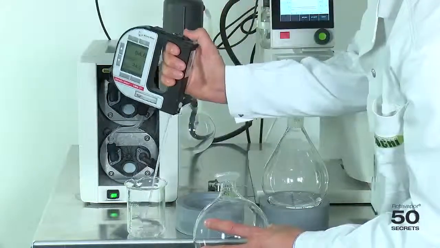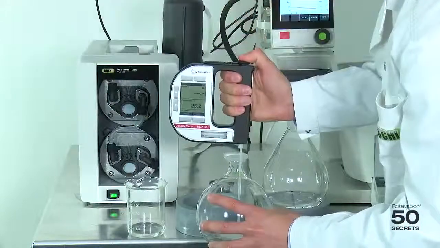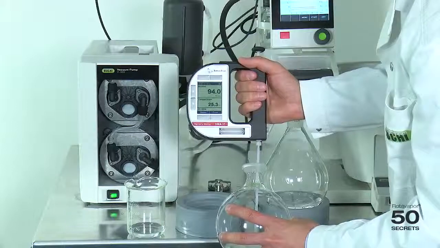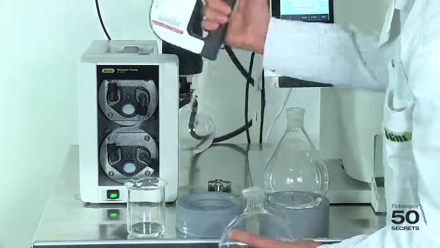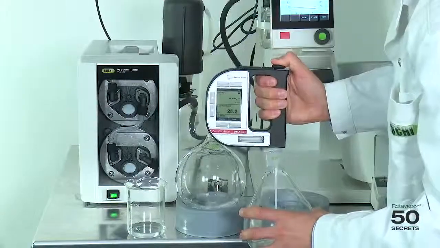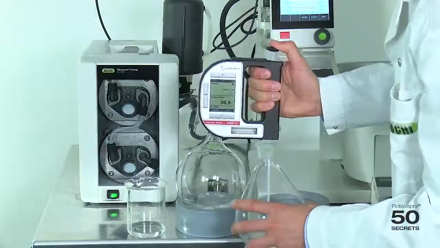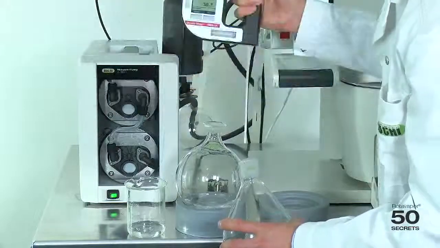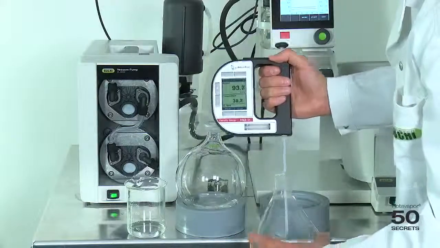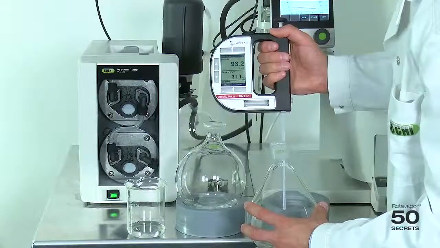First I have to wash it quickly, 2 times, and then let's measure the content. We can see it's 94.0%. Now let's measure the origin substance. And now the measurement. And you can see it's 93.4. So as you can see, there is no significant difference.